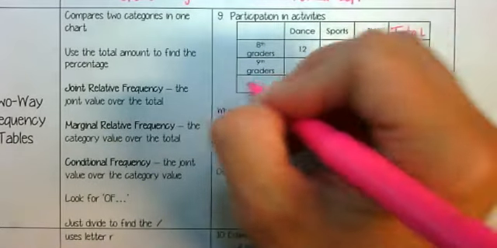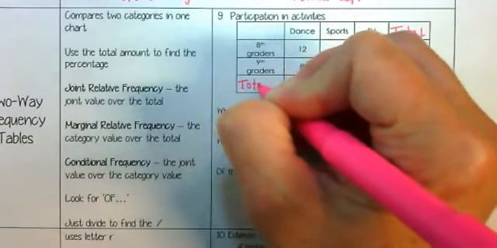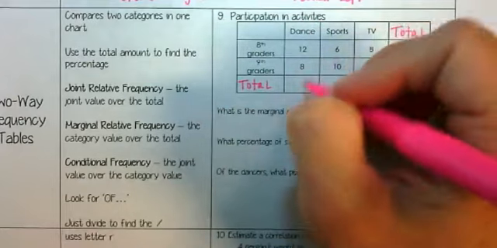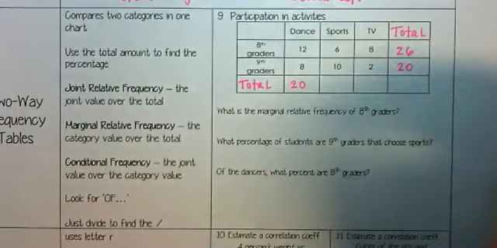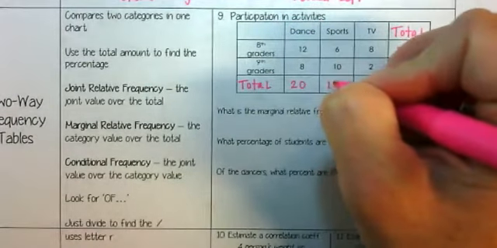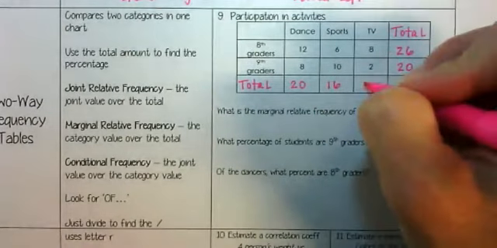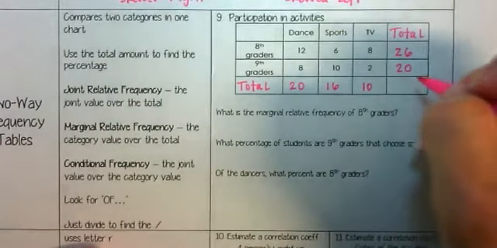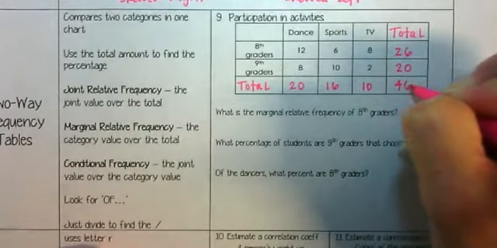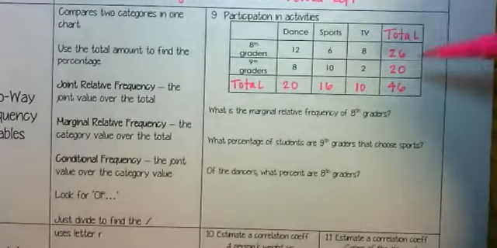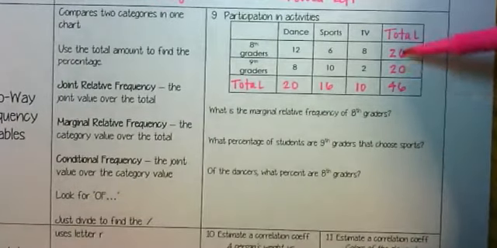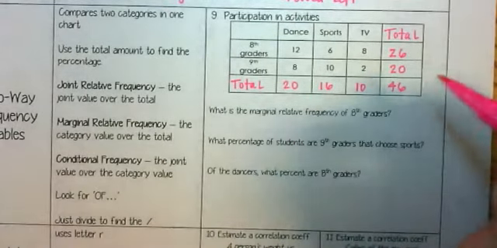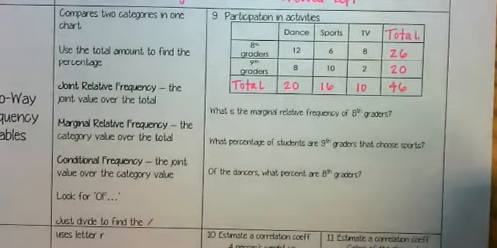And then down across the bottom, we have the total of these categories. So we have 20 students taking dance, 16 in sports, and 10 that just go home and watch television. So our total 46 is because we have 46 students, and we get that this way and this way. Now we don't want to double that number, because then we're counting everybody twice.